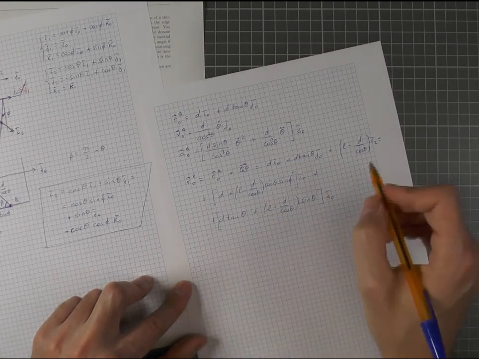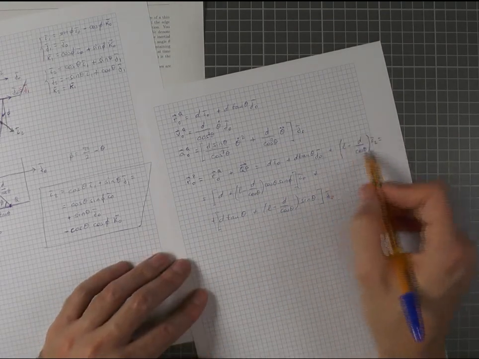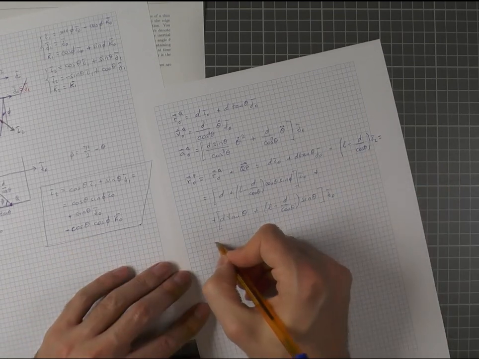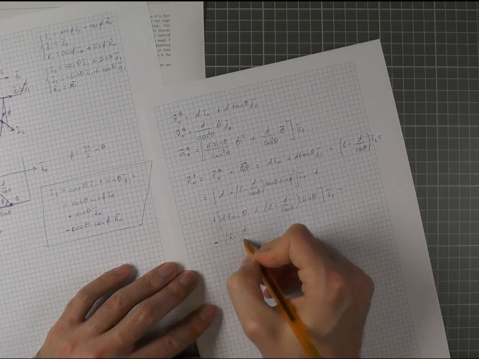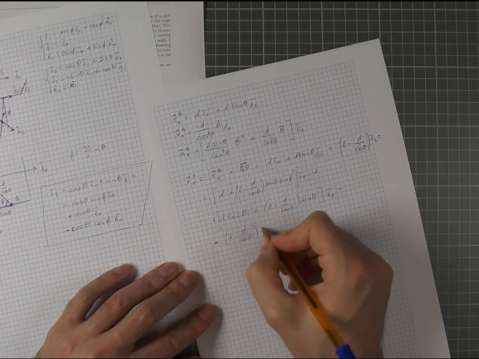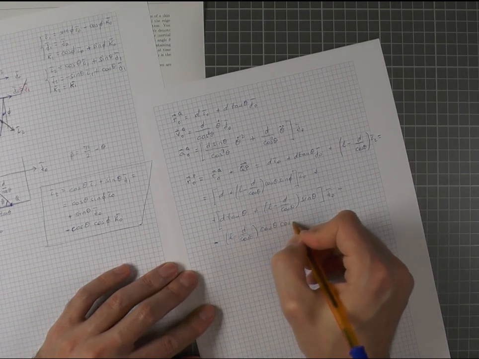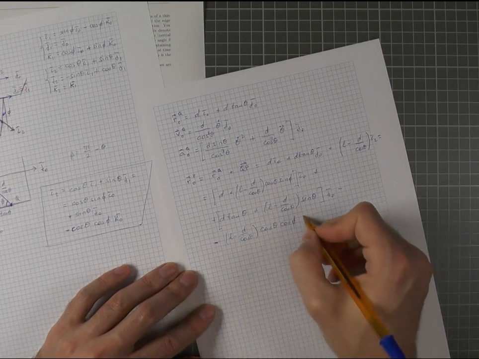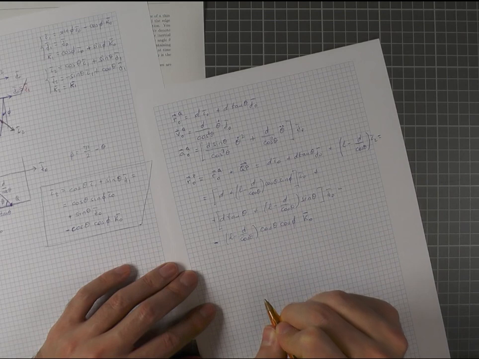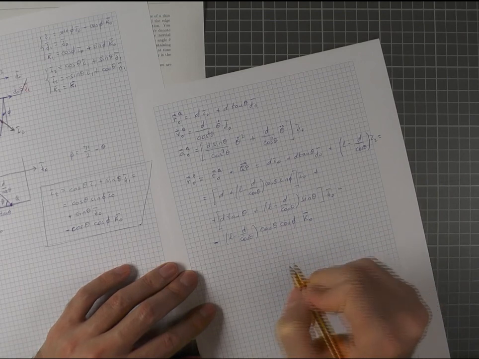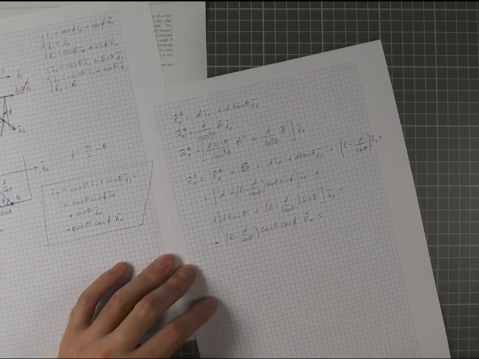And then finally, I have in the direction of k0 this times this. So that gives me a minus L minus d over cosine theta, cosine phi. So this is what goes in the direction of k0. So there you go. That is the position expressed in basis 0.